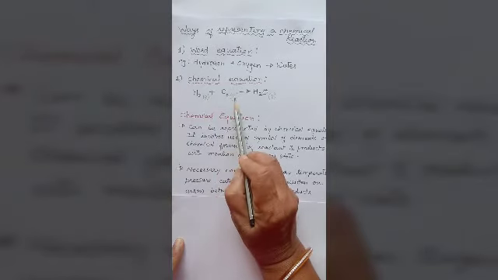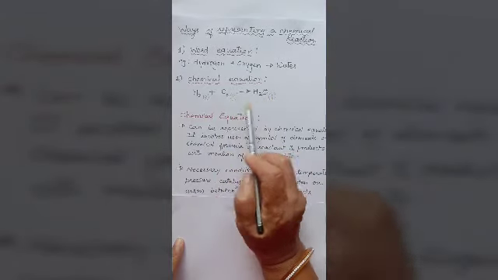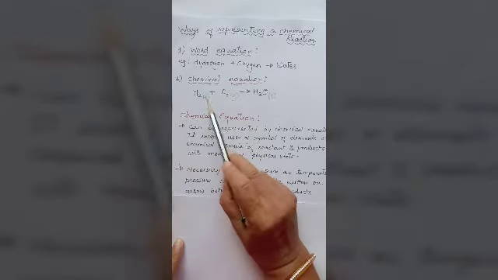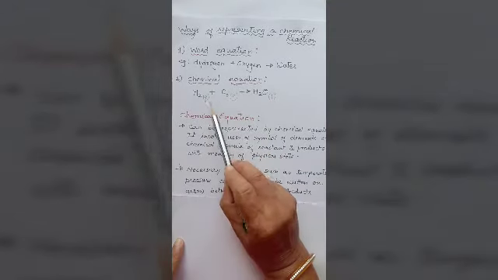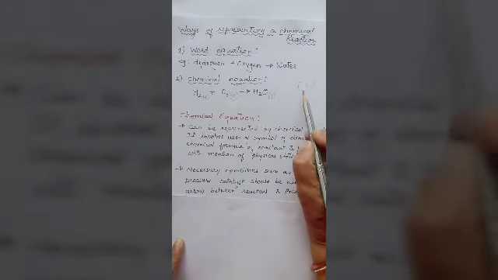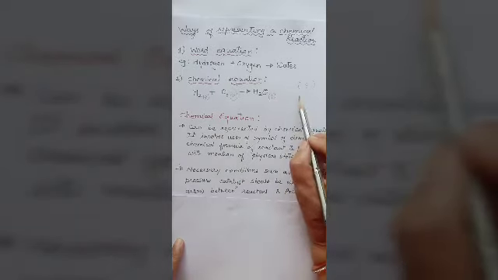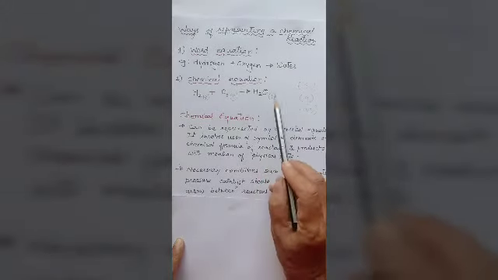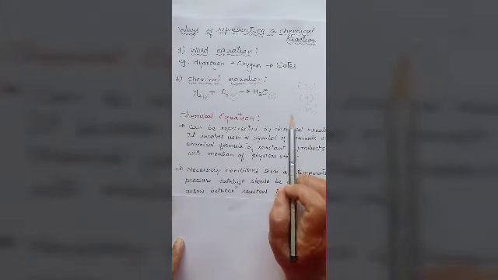So the states of the substances, that is reactants and products, are written in brackets this particular way. s represents solid, l represents liquid, g represents gaseous state, and there is another called aq. aq says it is an aqueous solution. Aqueous meaning the substance is dissolved in water. The solution is made in water.